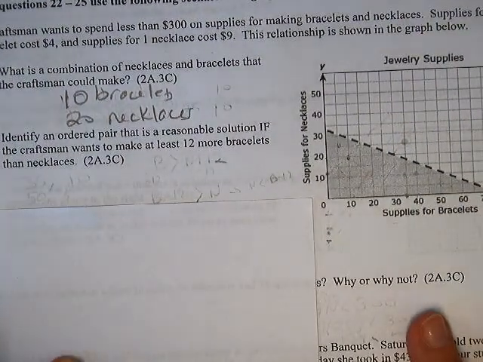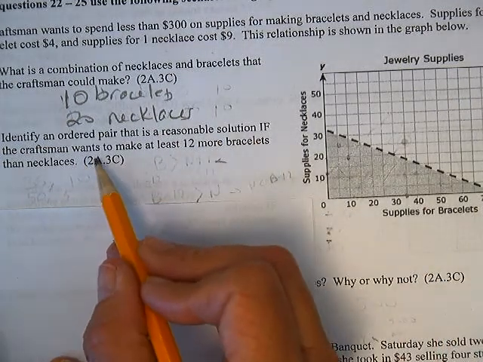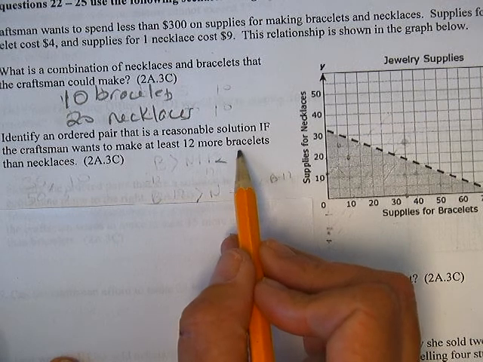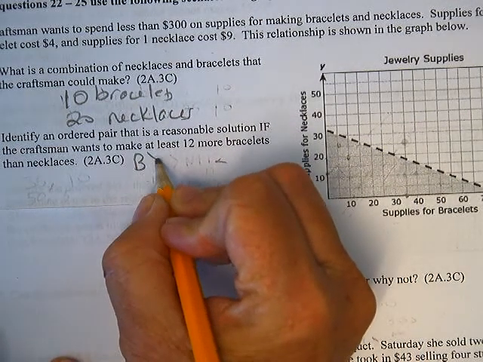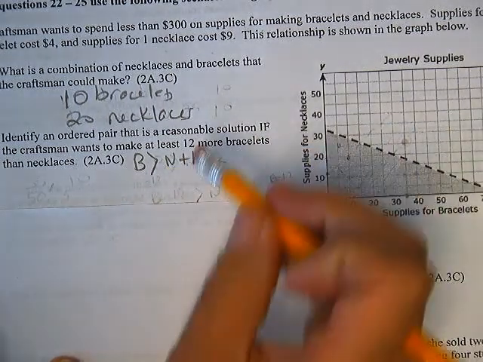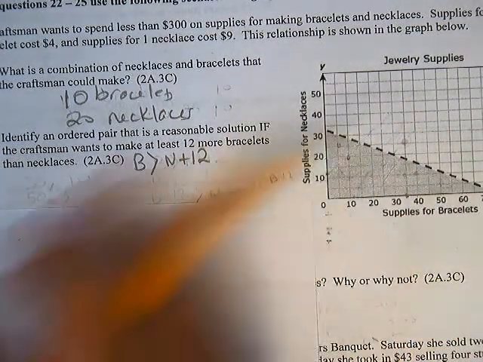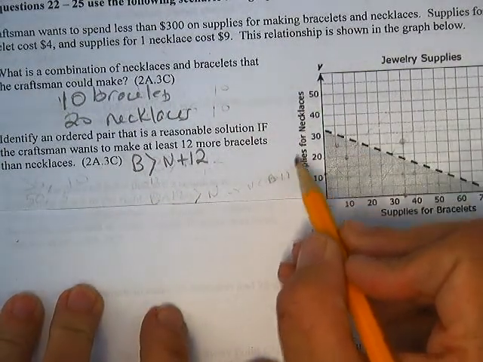So identify a point that is reasonable if he wants to make at least 12 more bracelets than necklaces. So bracelets is to be greater than necklaces plus 12. Now in this case, our bracelets are the x-axis and our necklaces are the y.